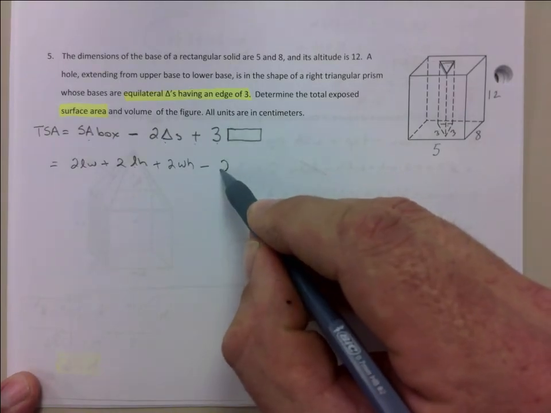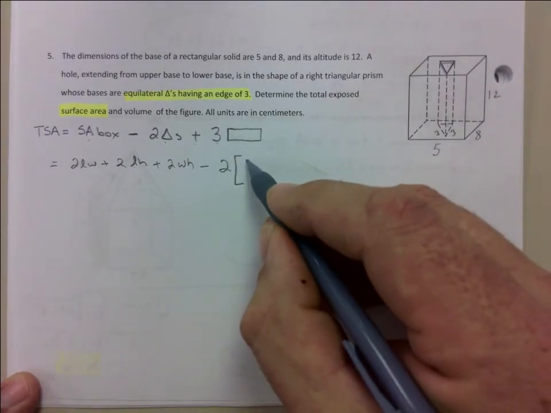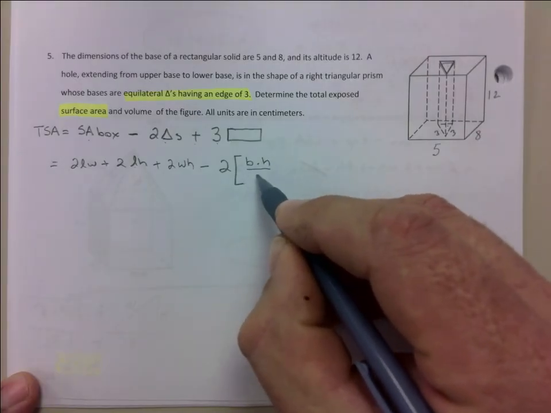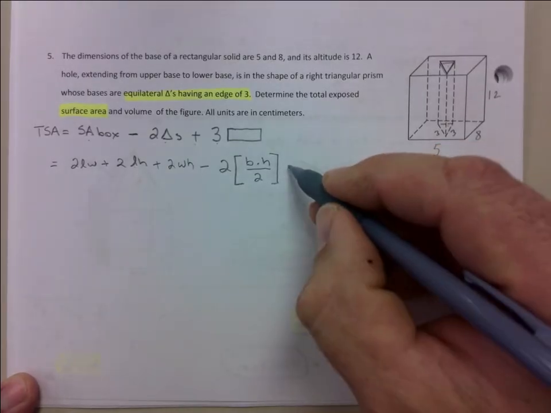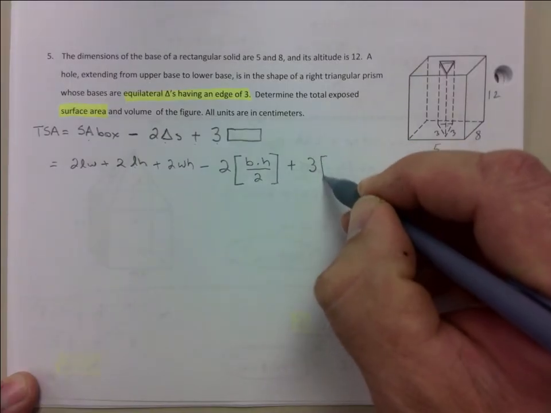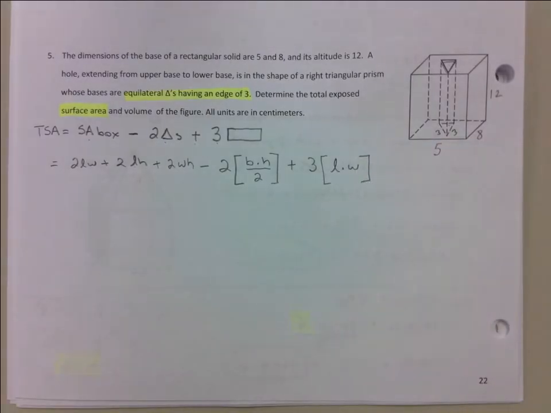I'm going to go like this, 2, and I'm going to put a big bracket like this. I'm going to go base times height divided by 2. Let's leave it like that for now. Plus 3, I'm going to go like this, length times width. Those are the rectangles.